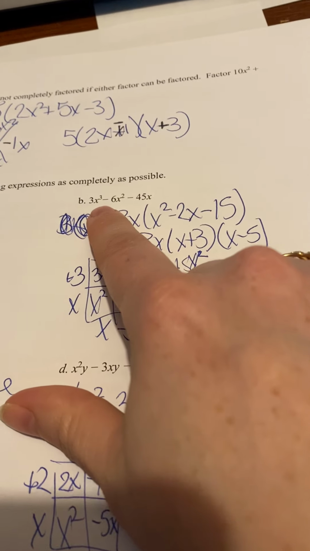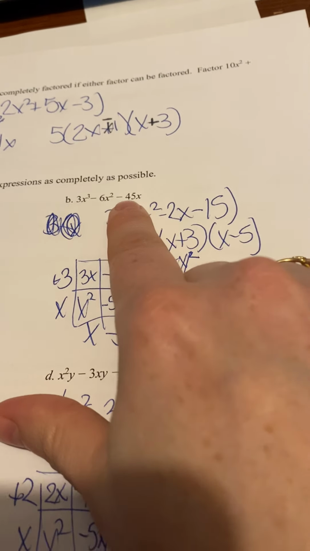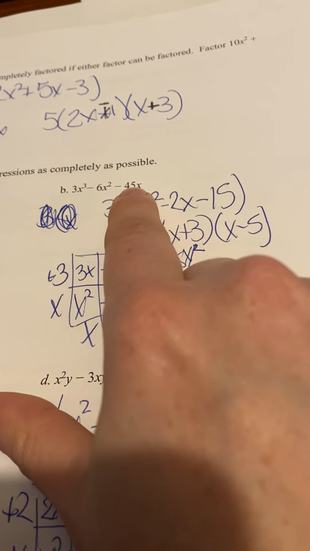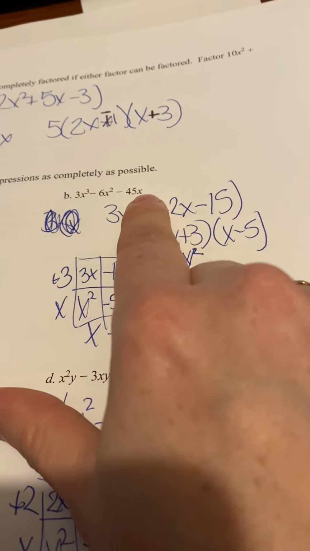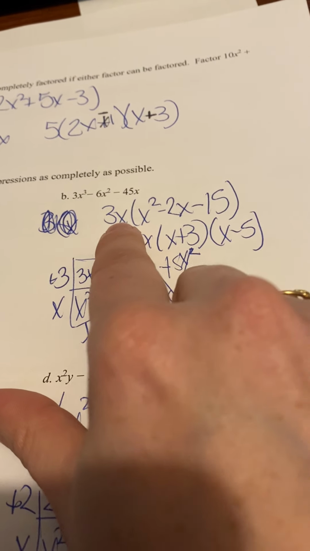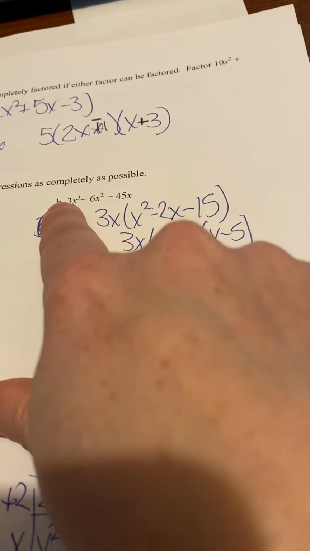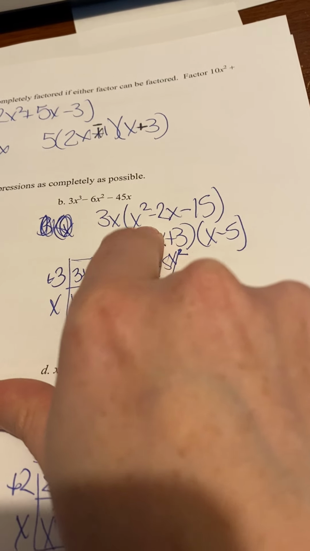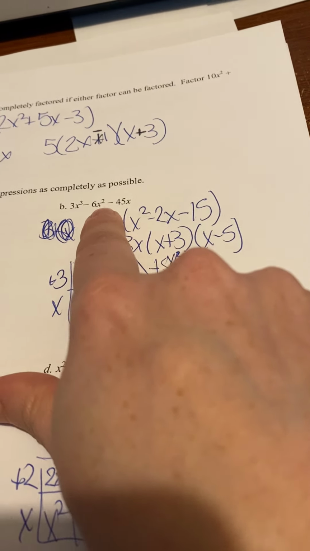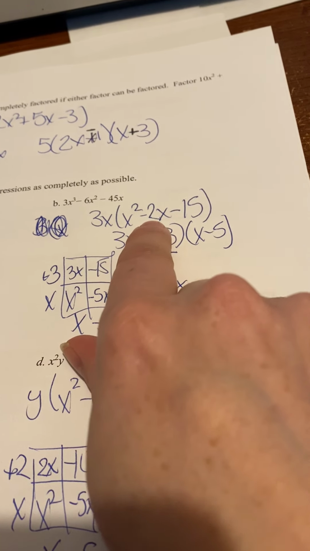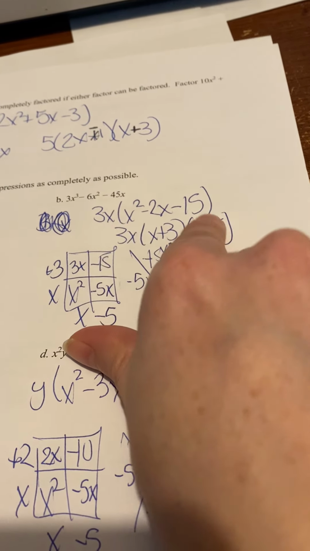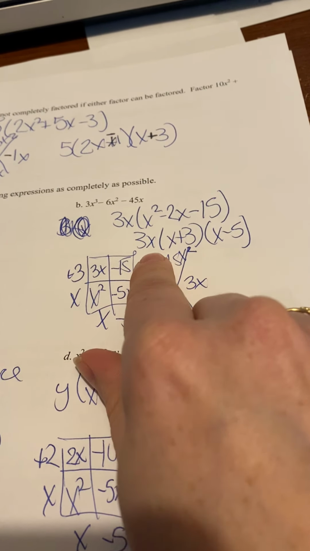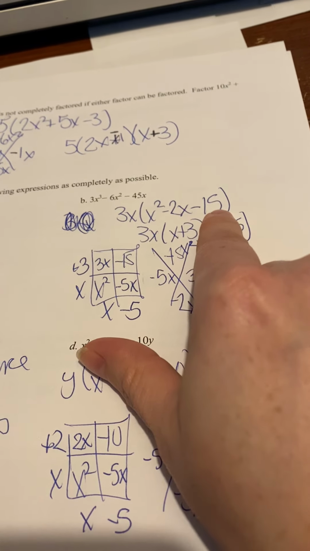B, 3x to the third minus 6x squared minus 45x. You'll notice they all have a common factor of 3, but they also have a common x. So we're going to take out 3x this time. 3x to the third divided by 3x would be x squared. 6x squared divided by 3x would be 2x, and then 45x divided by 3x would be 15. So now you've pulled out the 3x, and then you have your x squared minus 2x minus 15.